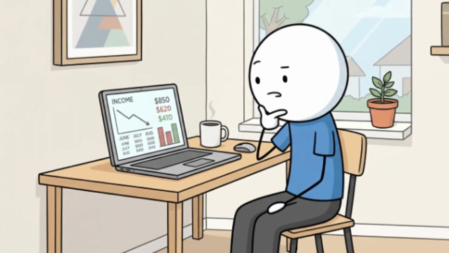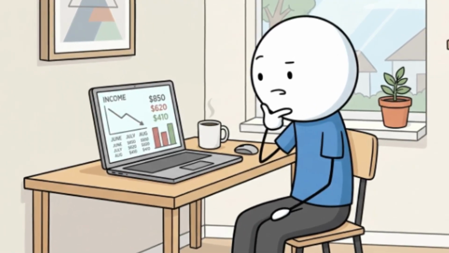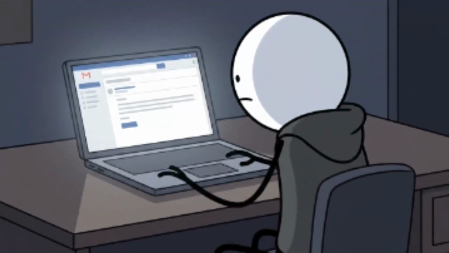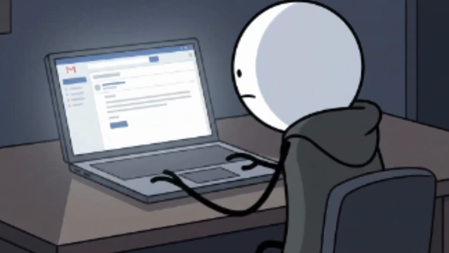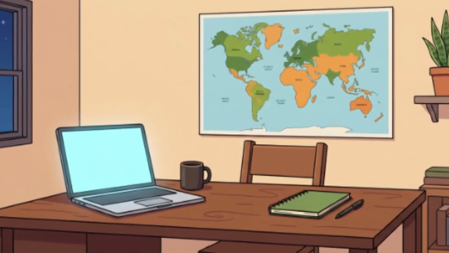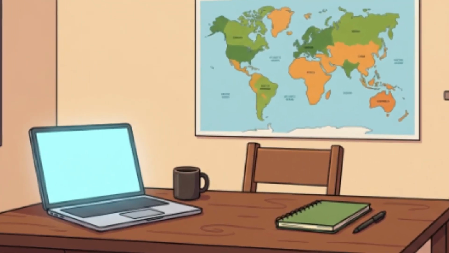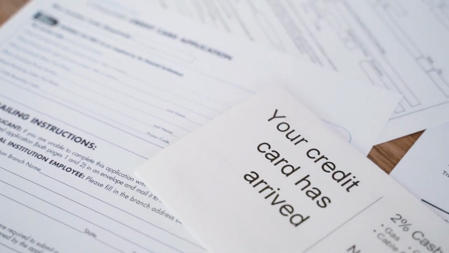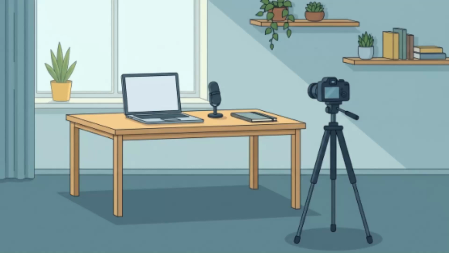Buildertrend doesn't list fixed public pricing because every construction business gets a custom quote based on company size, users, and the level of project management tools needed. By the end, you'll understand how Buildertrend pricing works, what actually affects the cost, and whether it makes sense for your construction business compared to other platforms.